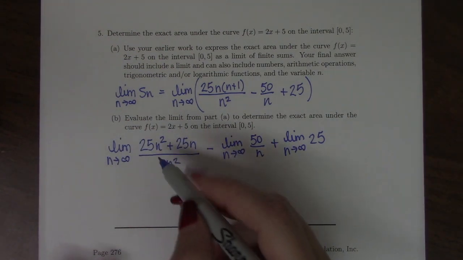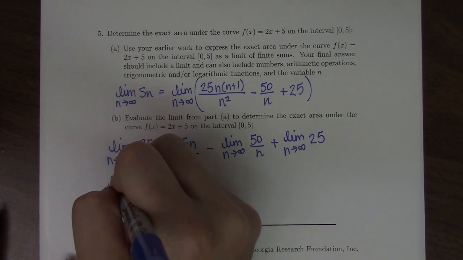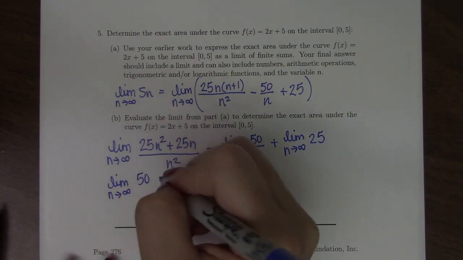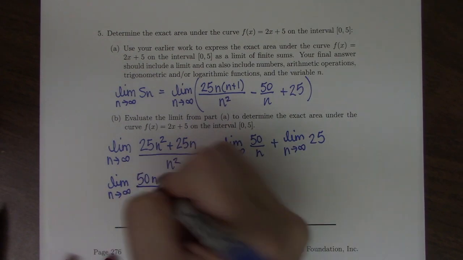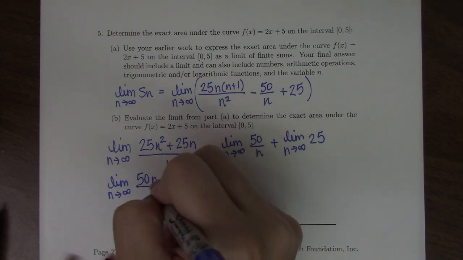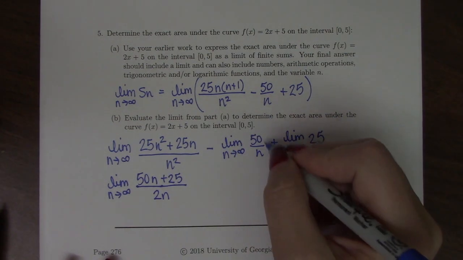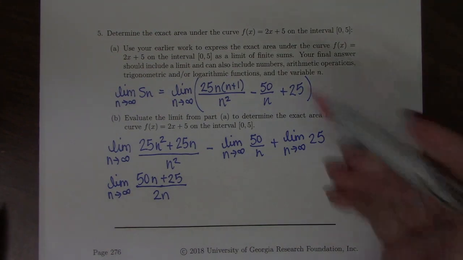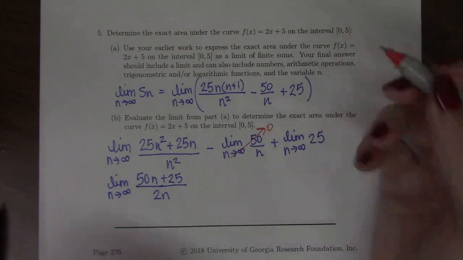So for this guy, I can use L'Hopital, and I can say, well, I have the limit as n goes to infinity of 50n plus 25 over 2n, but the limit of this as we go to infinity is 0. So this whole limit is 0.